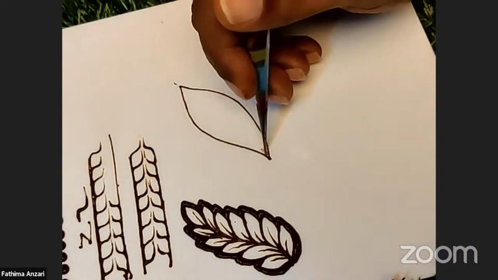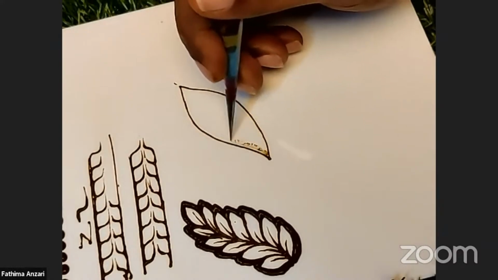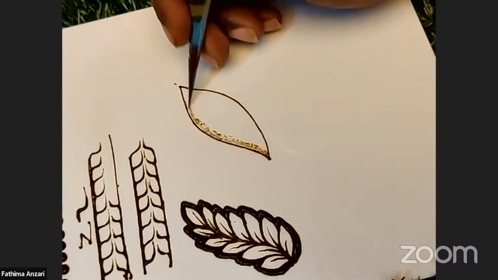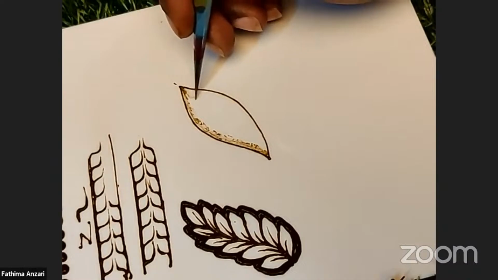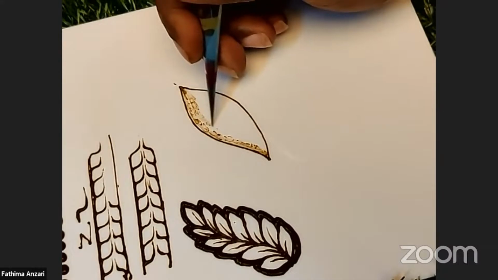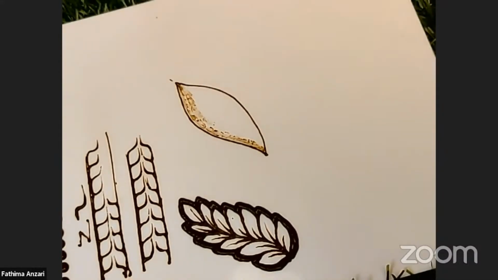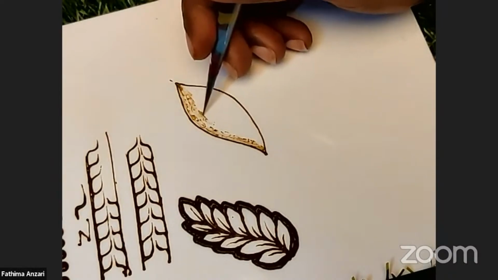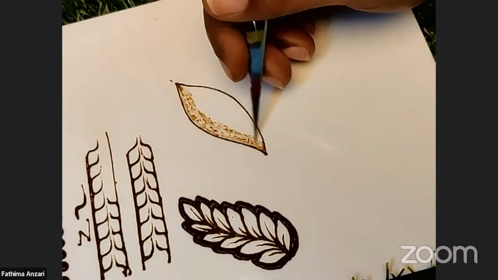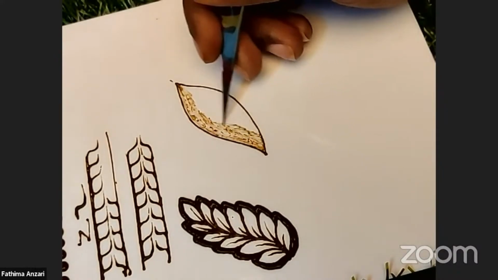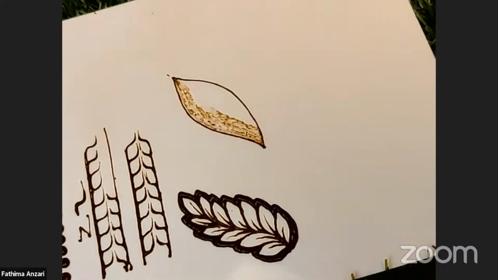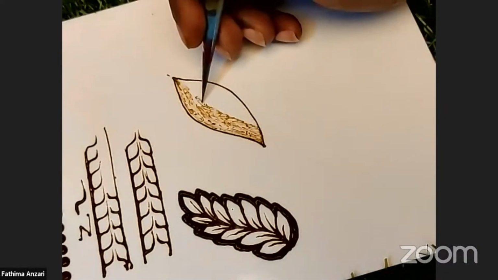And now what I'm gonna do is shade inside it. I'll do it with very little product. Not too much product or medium product, it is very little product. Just drop a little product there and with that product you can do the shading like this, in a scramble motion.